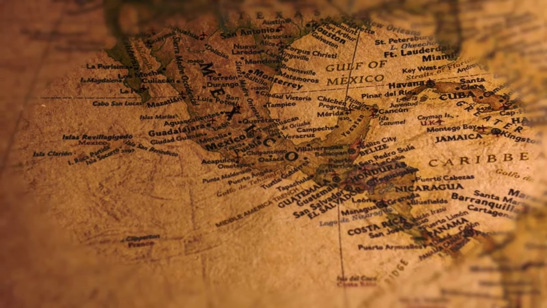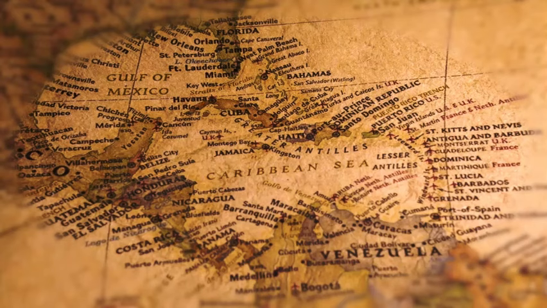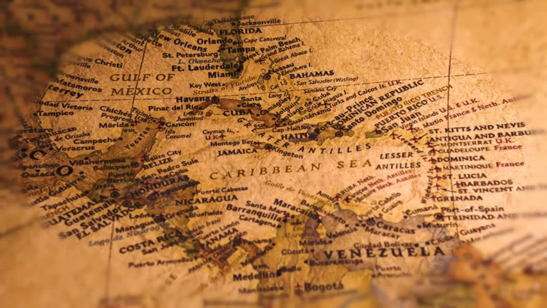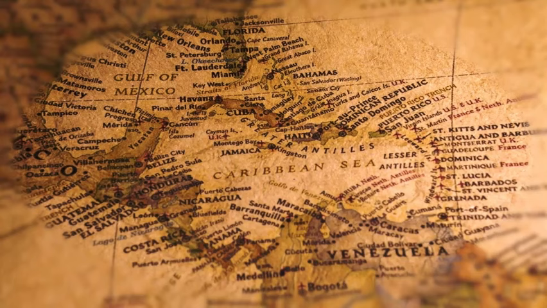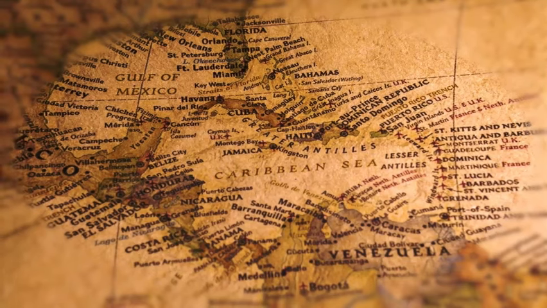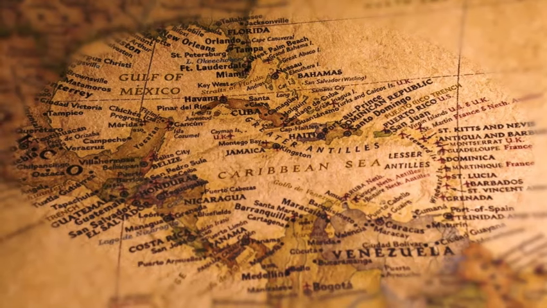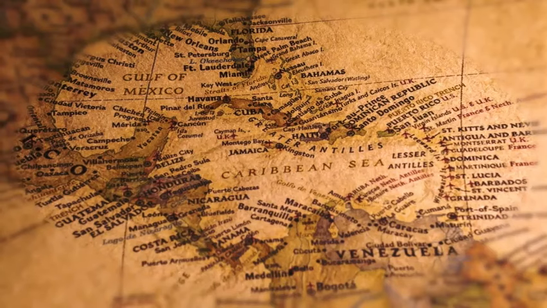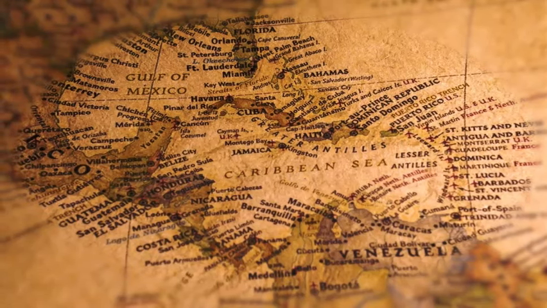Efforts to commemorate the history of the Middle Passage and honor the resilience of the enslaved have taken many forms. Memorials, museums, and educational programs aim to preserve the memory of this history and ensure that future generations understand its significance. The recognition of the contributions and suffering of enslaved Africans is crucial for fostering a more just and equitable society. Global diaspora and identity.